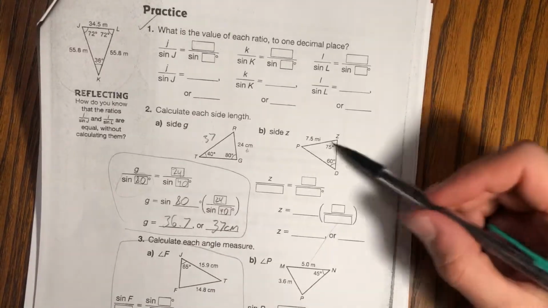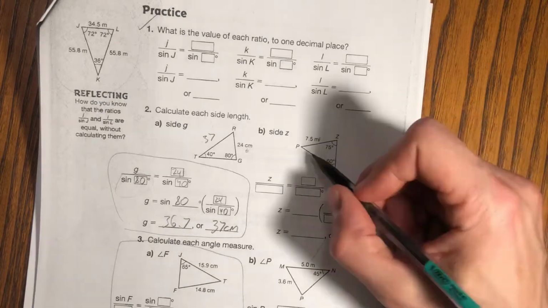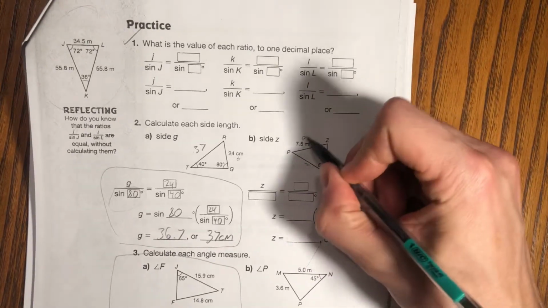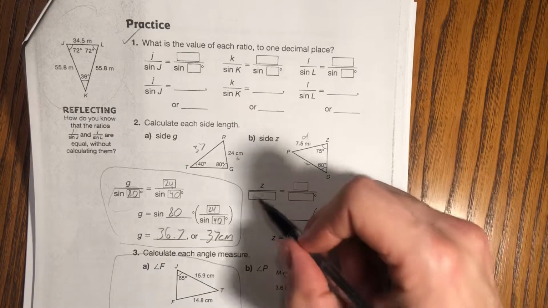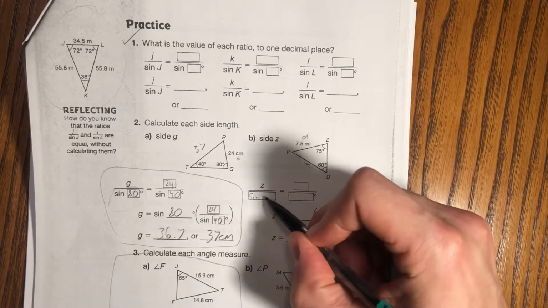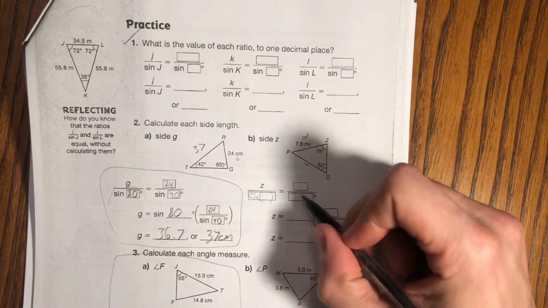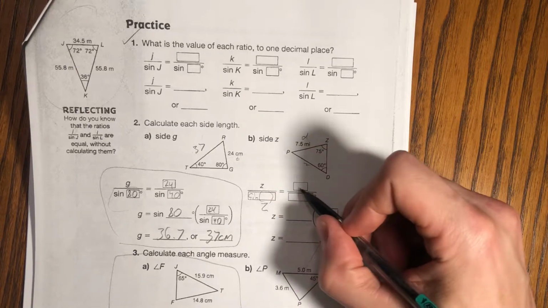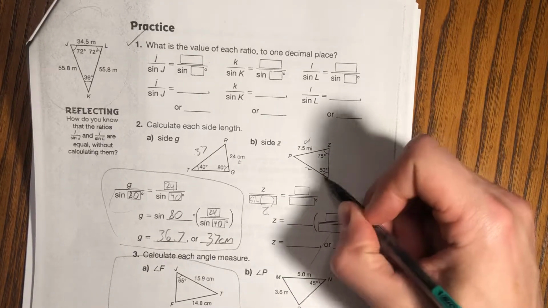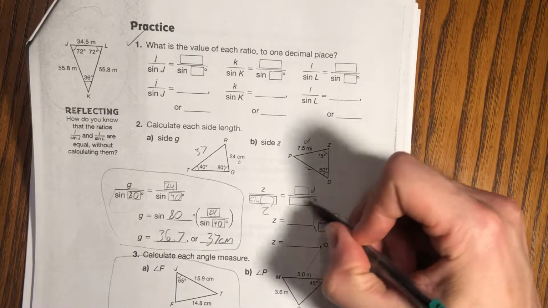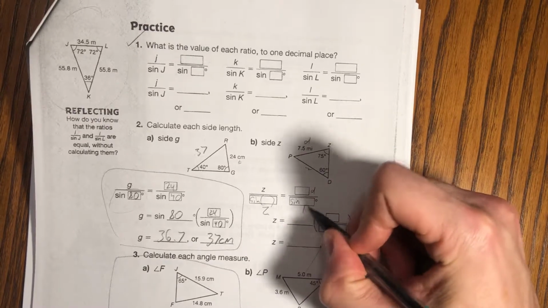So do the exact same thing on this side for little z, which is right here. That's D. So you're using sine big Z. Then we have to use D, little d over sine of the big D.